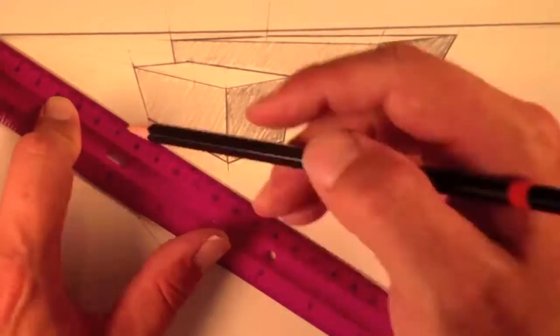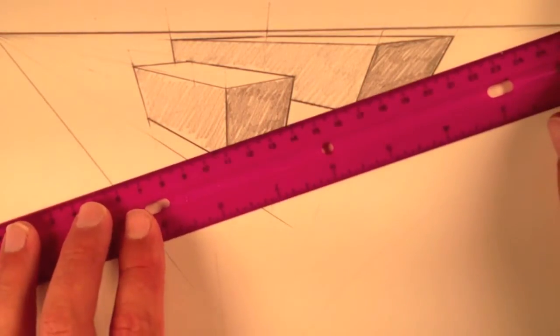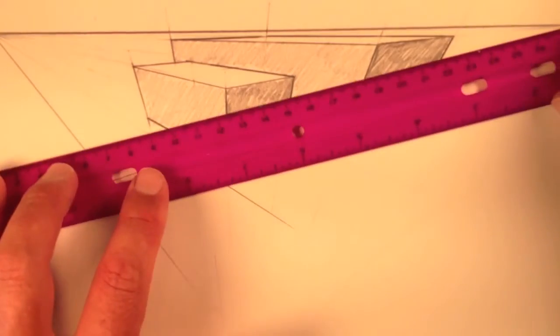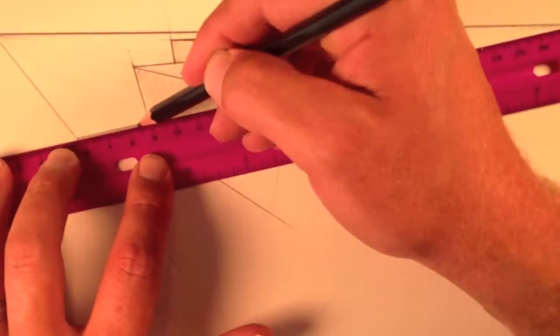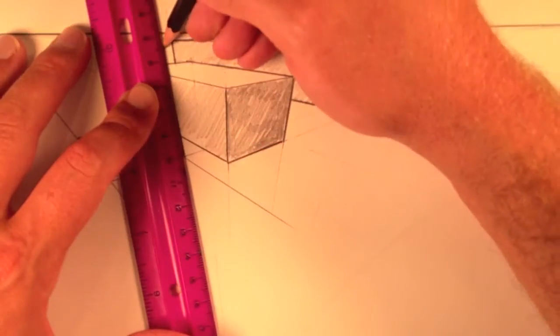Again, 2 lines from one of the vanishing points on the horizon line, then to the opposite vanishing point. Now lines upward from the bottom vanishing point.